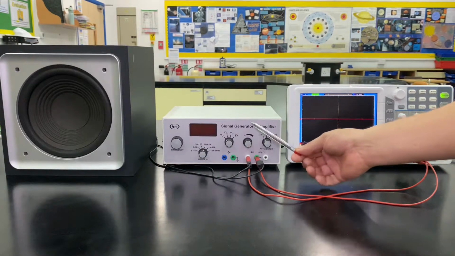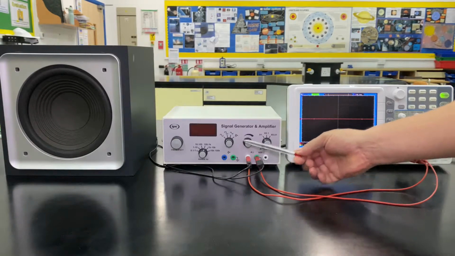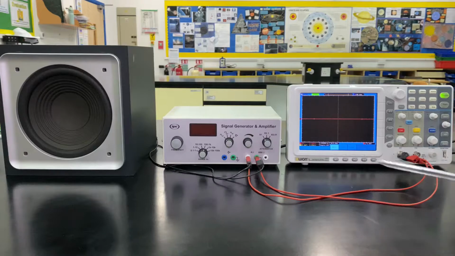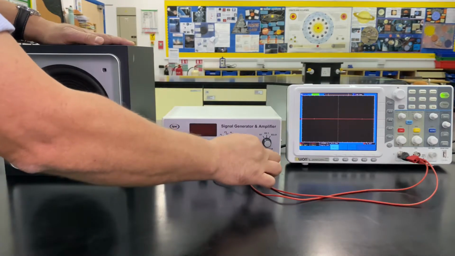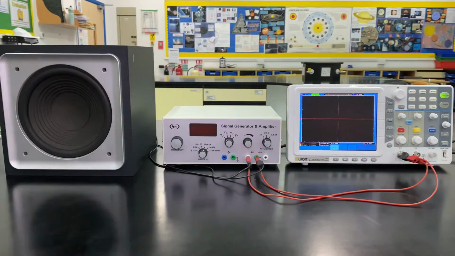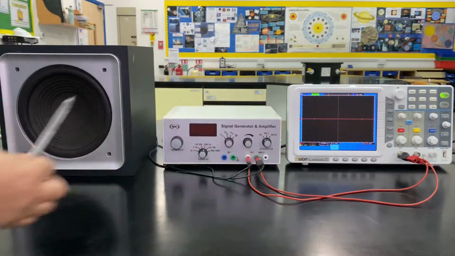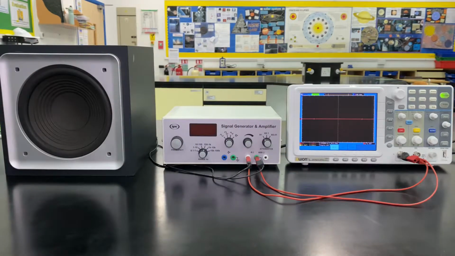Now connected to that we've got the voltage being produced by a signal generator. So the signal here is an alternating voltage. That's connected straight in here. Now also connected to the signal generator we have a loudspeaker. So this alternating voltage is being used to drive the loudspeaker. So then we have the waveform here is an exact measurement of the sound coming out here.